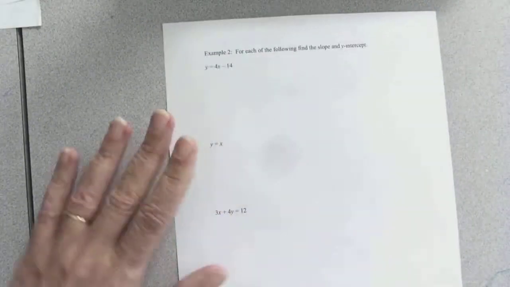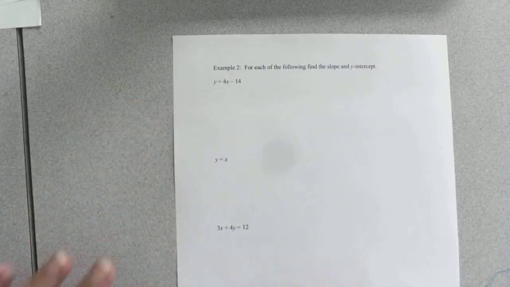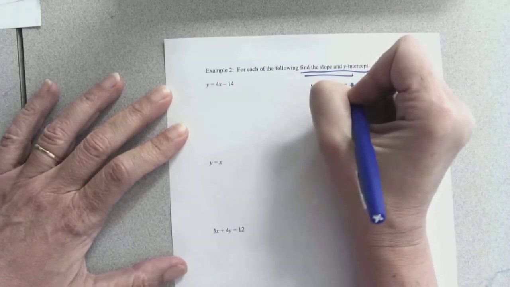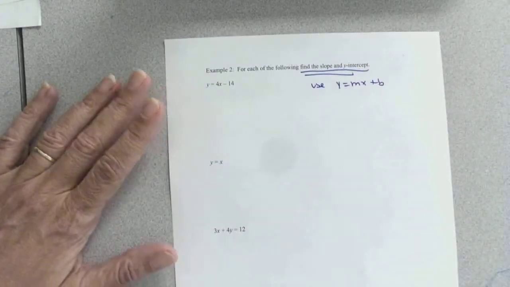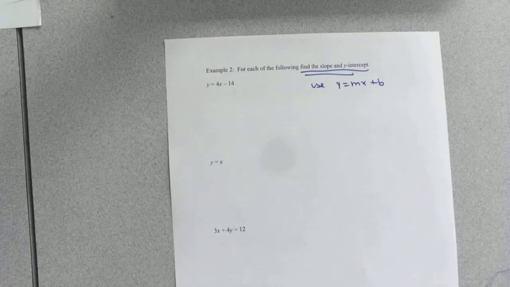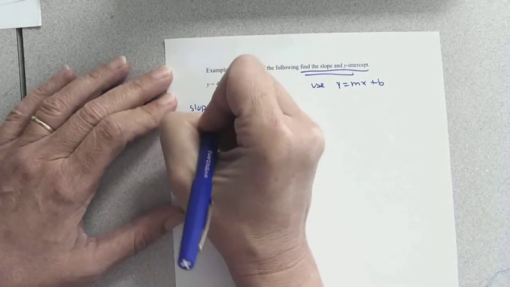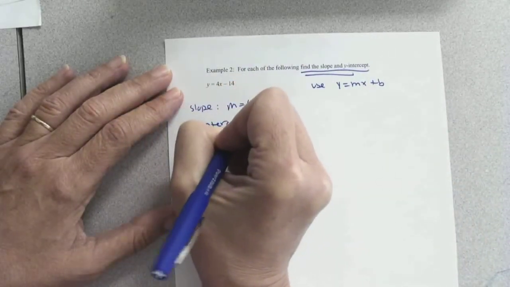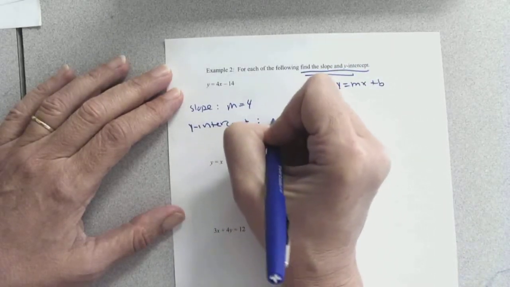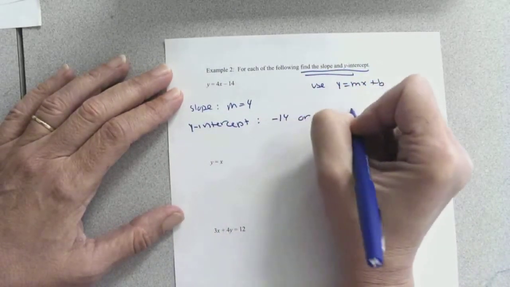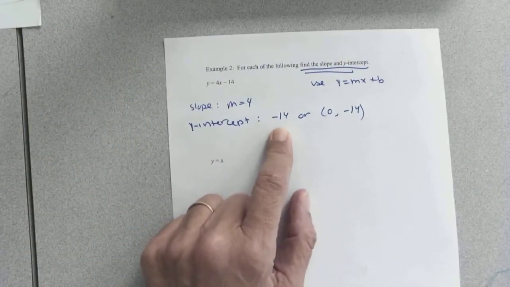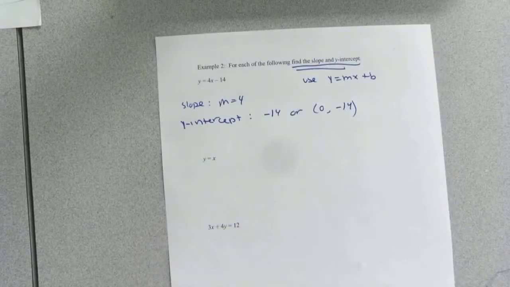So let's work with that a little bit. For each of the following, find the slope and y-intercept. And when you read those instructions, that means use y equals mx plus b. So in this first problem, just immediate. My slope will be m equals 4, and my y-intercept would be -14, or if you're being a really precise mathematician, (0, -14). I believe the computer just asked you for that. For me, on a test or quiz, either one.